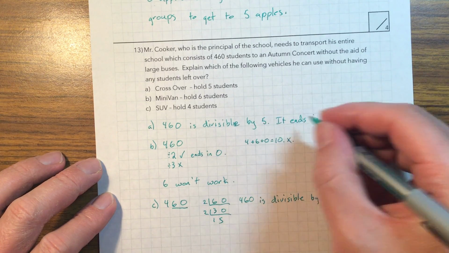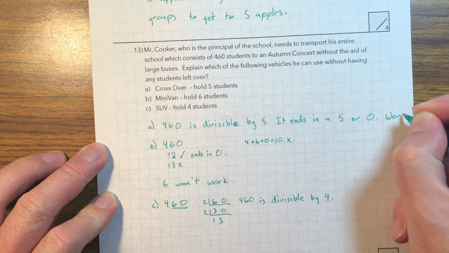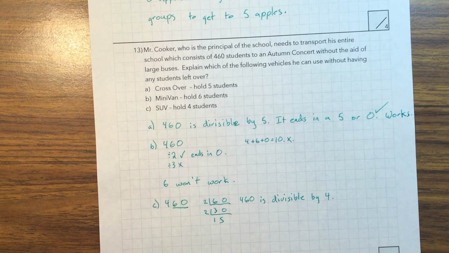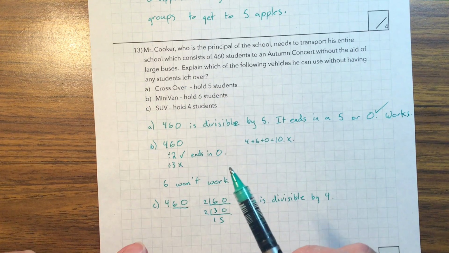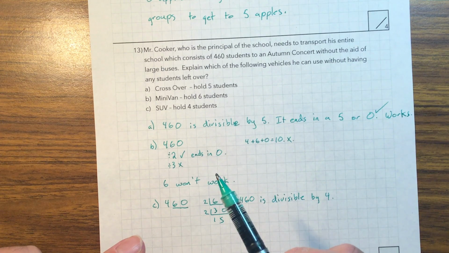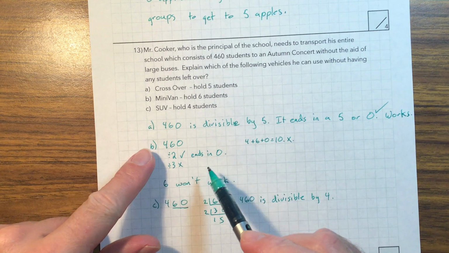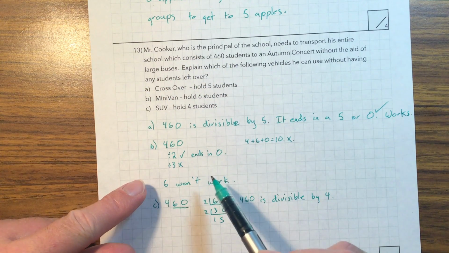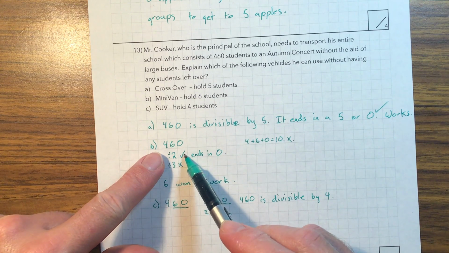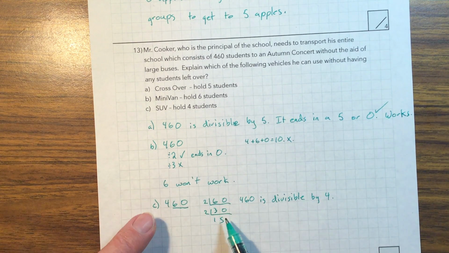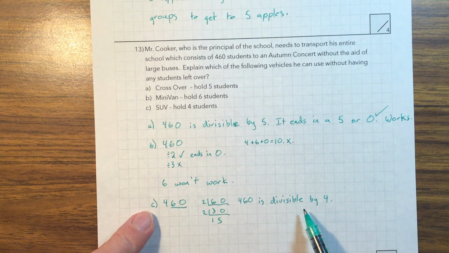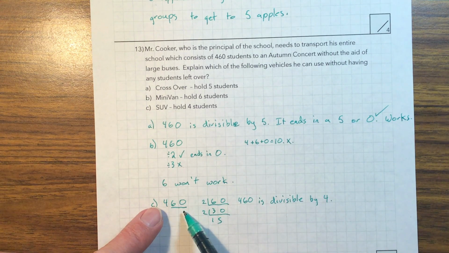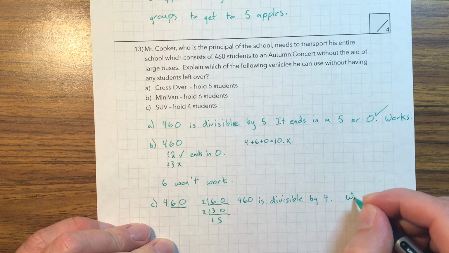So A works because you can divide 460 students up into cars with 5 students in each car. B doesn't work. 6 doesn't work. You can't divide 460 up into minivans with 6 in each because it's divisible by 2 but not divisible by 3. And it works for 460 students to be divided up into SUVs with 4 students each. So it works for A and C.